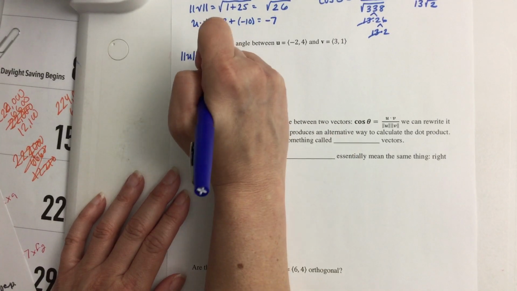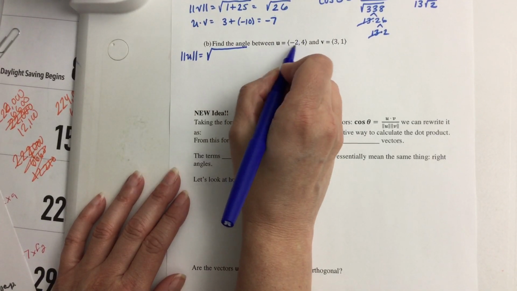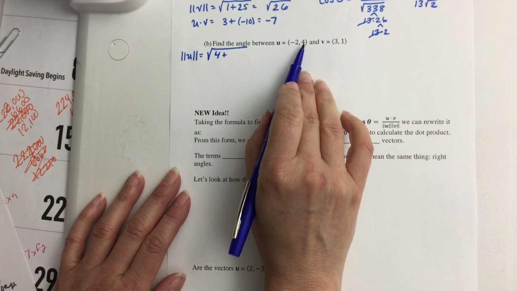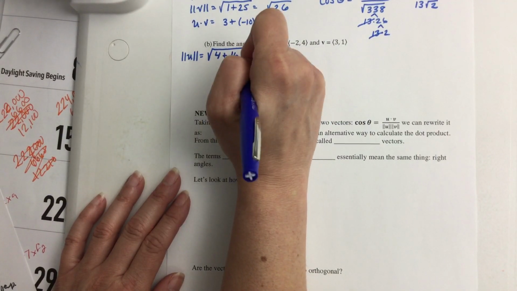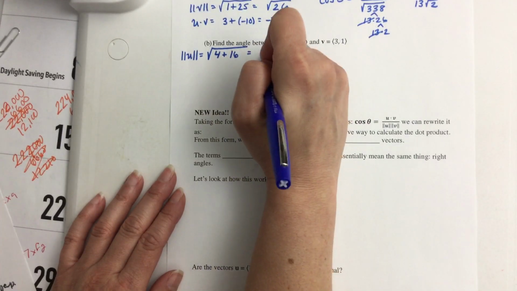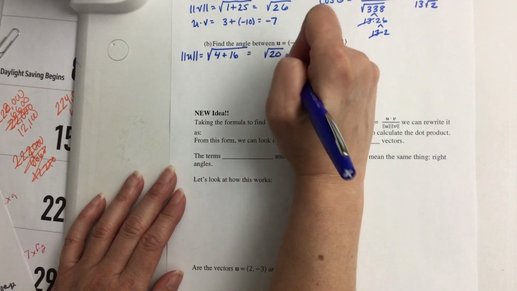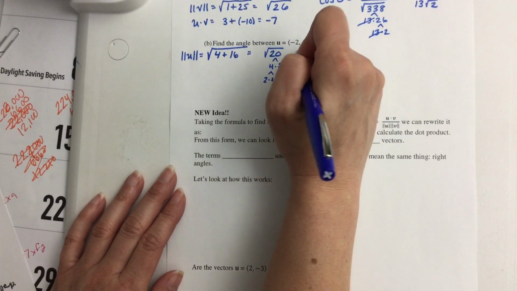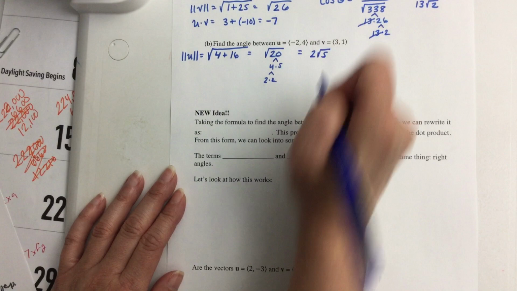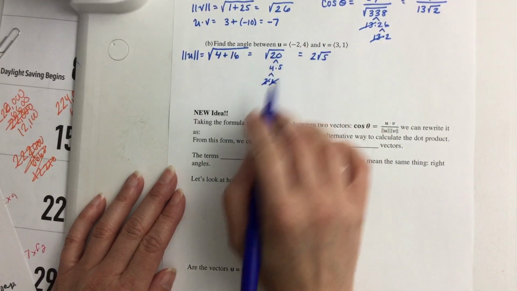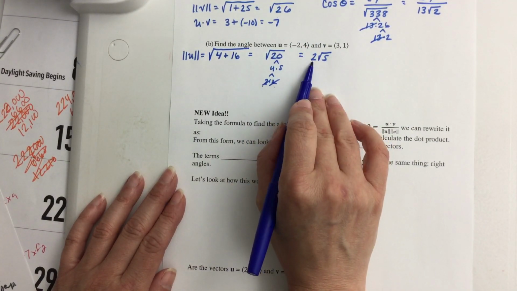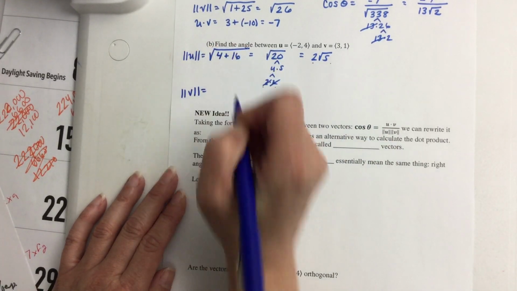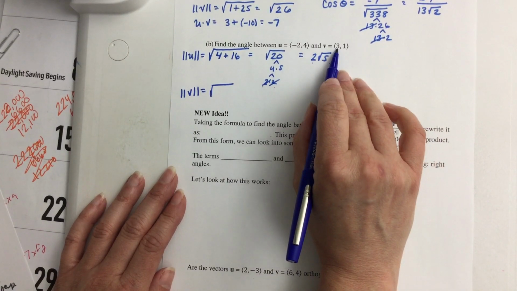So the magnitude for vector u, if I take the x value and square it, negative 2 squared is 4. If I take the y value and square it, 4 squared is 16. 4 plus 16 is 20. I can break that down: 4 times 5. The 4 is 2 times 2. So the magnitude of vector u, because I can cross off two 2's and write one outside, is 2 square roots of 5.